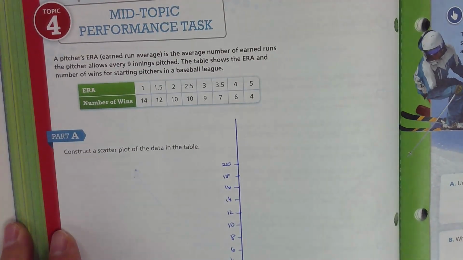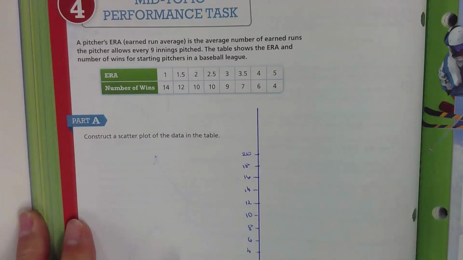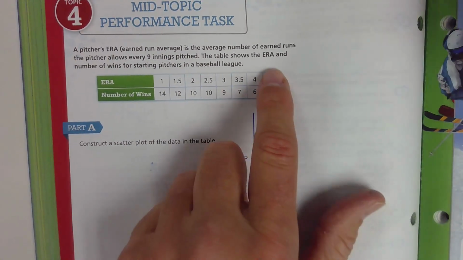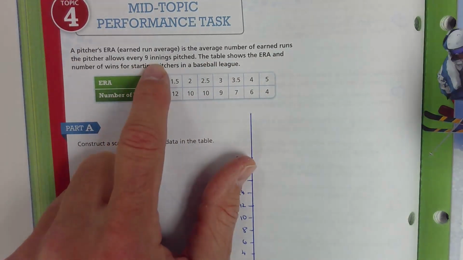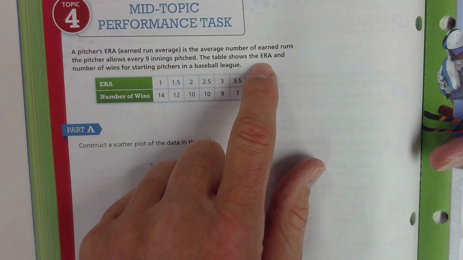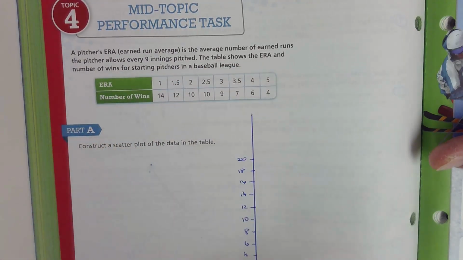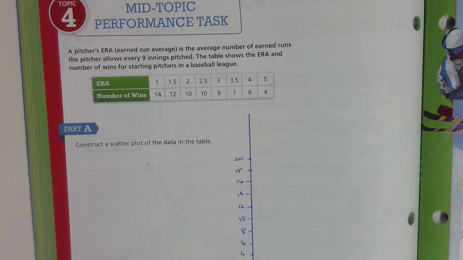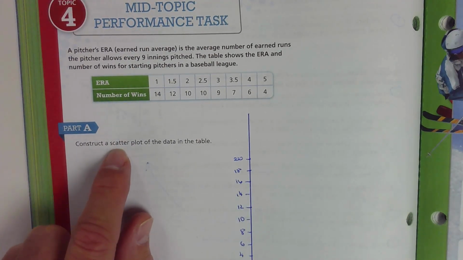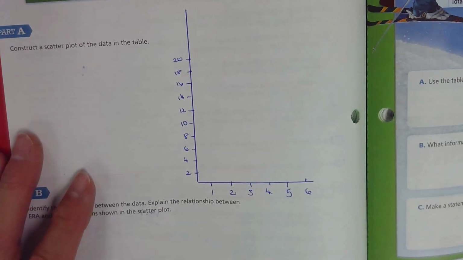So they're giving us some information here on a pitcher's earned run average. It is the average number of earned runs the pitcher allows for every 9 innings pitched. The table shows the earned run average and the number of wins for starting pitchers in a baseball league. And then for part A, it says construct a scatter plot of the data in the table. So you're going to have to make your own scatter plot, but I helped you out here a little bit.